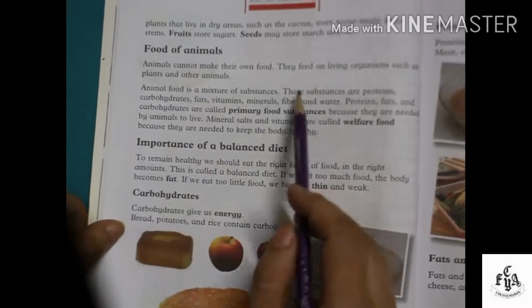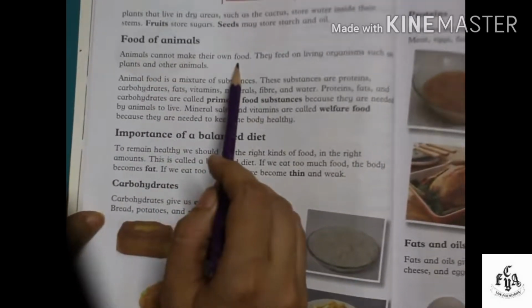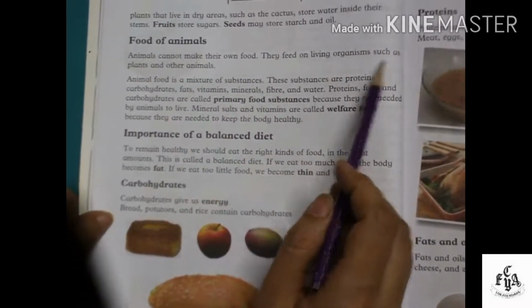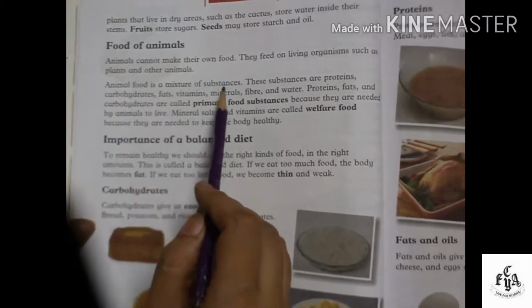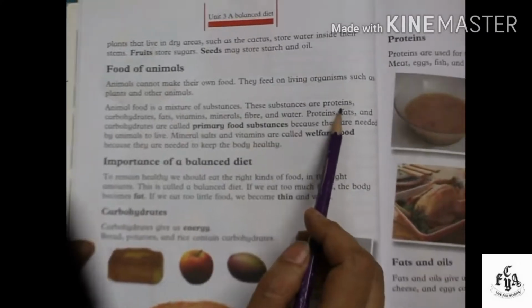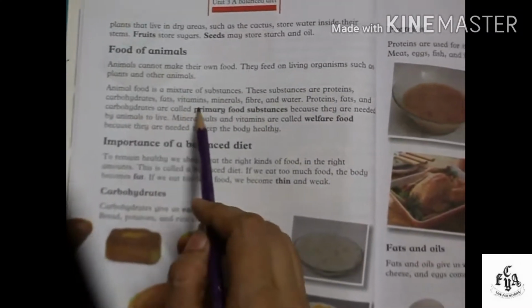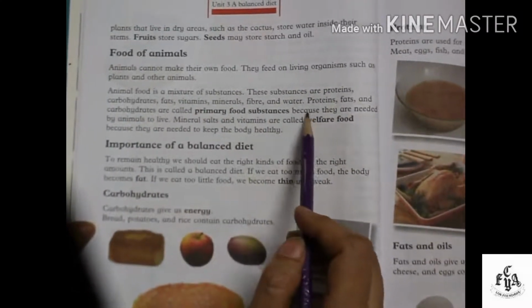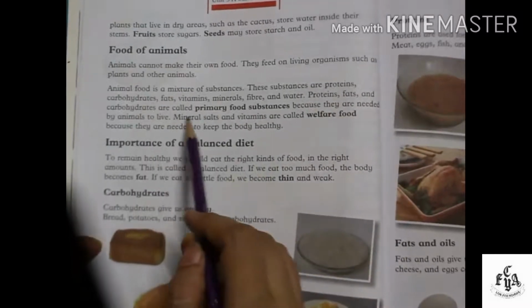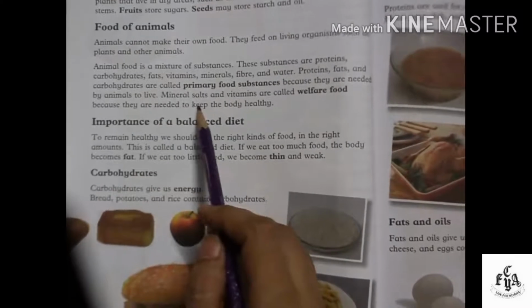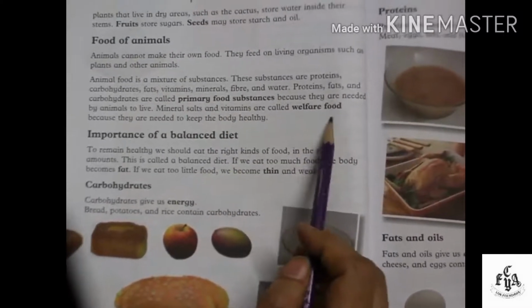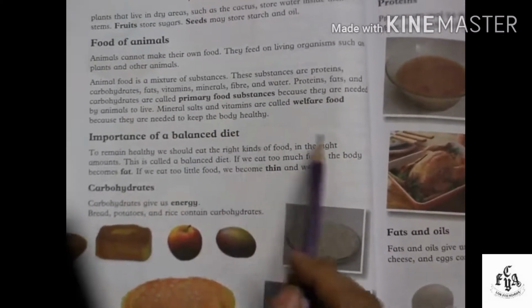Food of animals now. Animals cannot make their own food. They feed on living organisms such as plants and other animals. Animal food is a mixture of different substances. These substances are proteins, carbohydrates, fats, vitamins, minerals, fibers, and water. Proteins, fats, and carbohydrates are called primary food substances because they are needed by animals to live. Mineral salts and vitamins are called welfare food because they are needed to keep the body healthy.